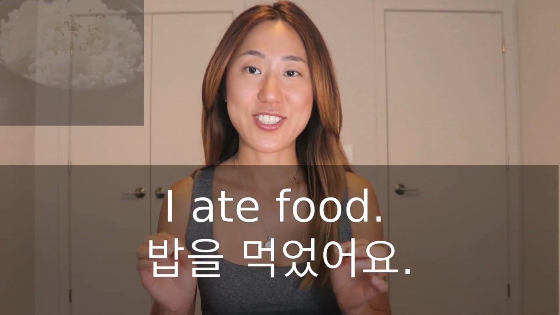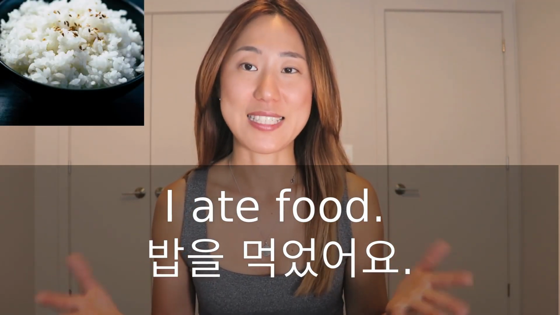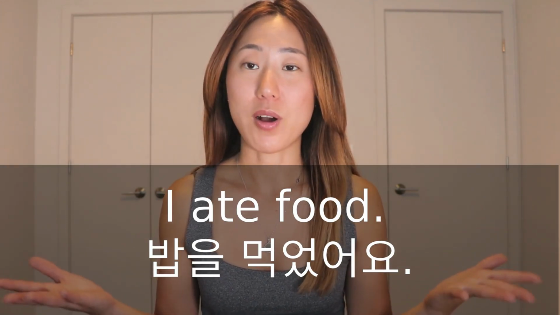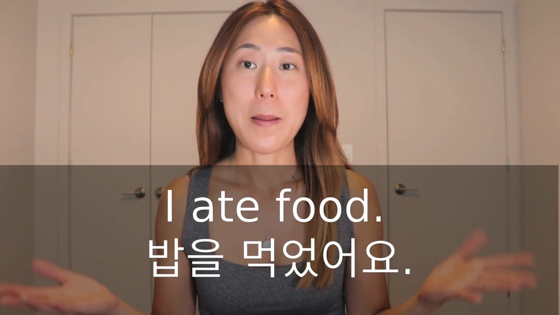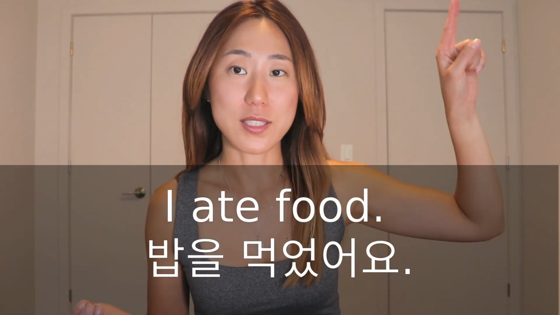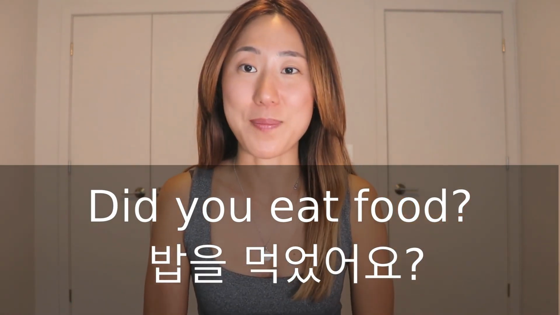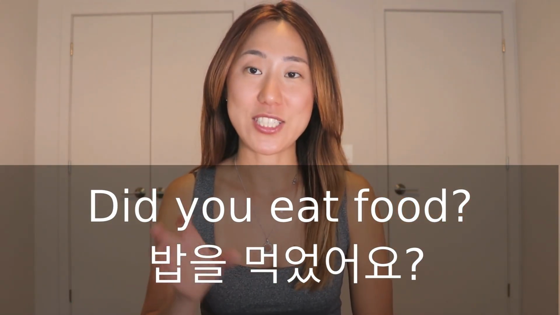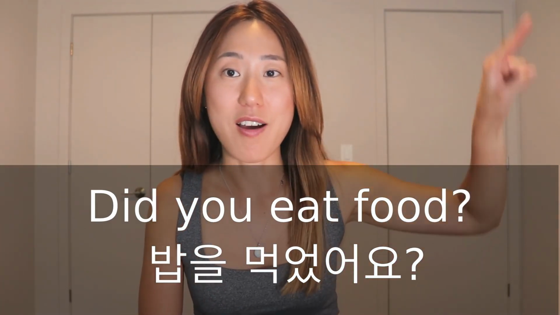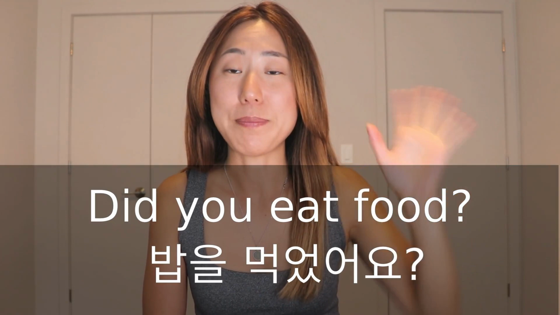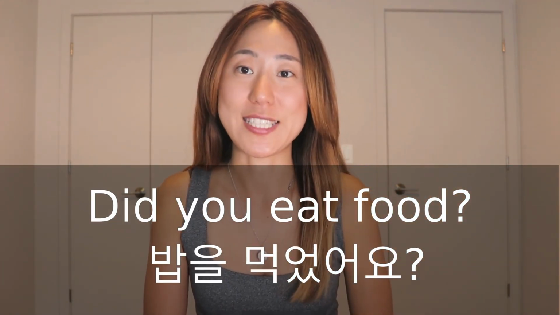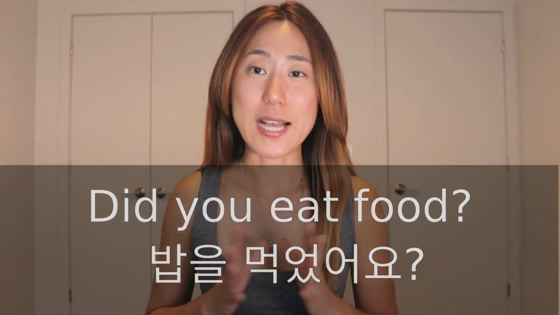on the context. For example, if I omit I ate food. 밥을 먹었어요. In this case, 밥 is literally rice, but it also implies that it is food. 밥을 먹었어요. I ate food. But if I just say 밥을 먹었어요, by raising intonation, it means you. I'm talking about you. The subject now changes to you. So if I say 밥을 먹었어요, by raising the intonation, it implies that I'm asking you a question. Did you eat food?